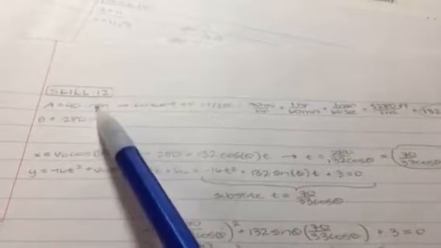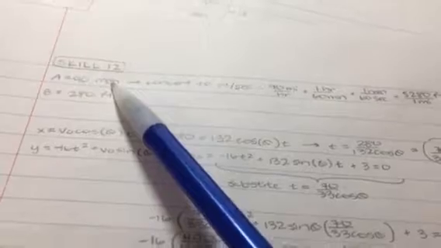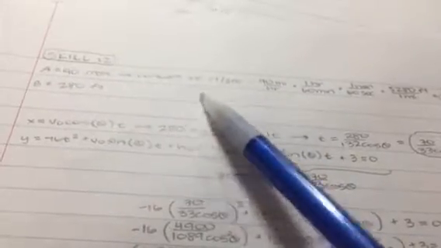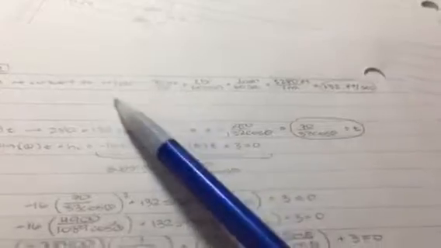Okay, so this is my skill 12. First I started by choosing A to equal 90 and B is 280. So in the problem it said that A is the initial velocity from which the bat hit the baseball, and it was in miles per hour, so I had to convert it to feet per second. And then, so the units could work out, I got 132 feet per second.